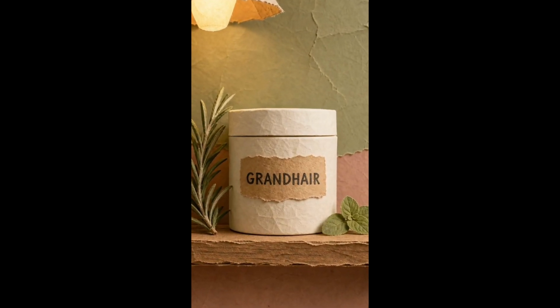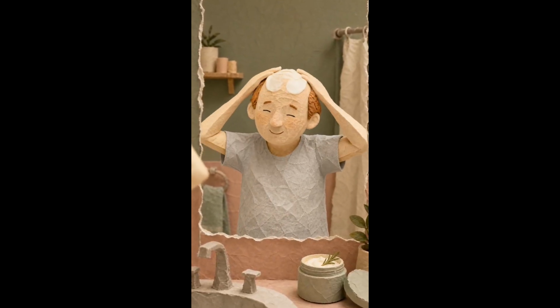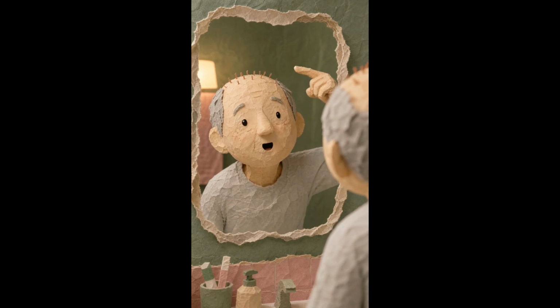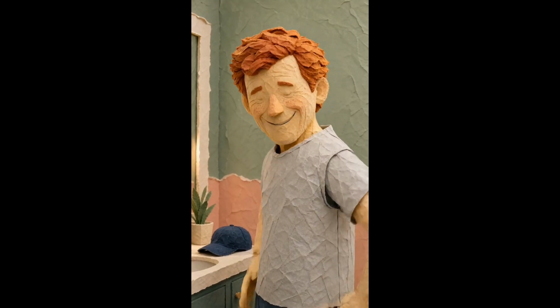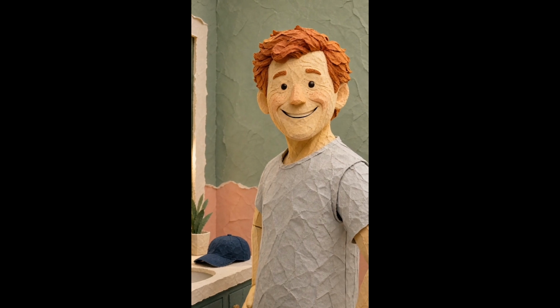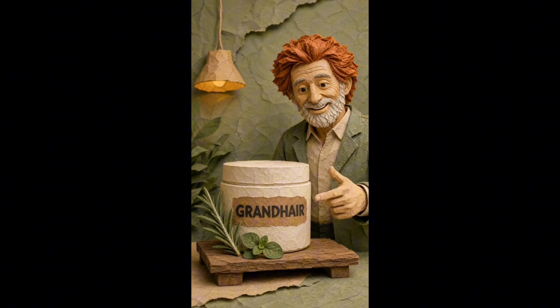Just rosemary and oregano. Rub it on your scalp once a day. That's it. A few months in, you look in the mirror and you see them. Little new hairs, then thicker ones, then a full head again. No more hats, no more hiding. You look like you again. Try Grand Hair, links below. Your hair grows back or your money back.